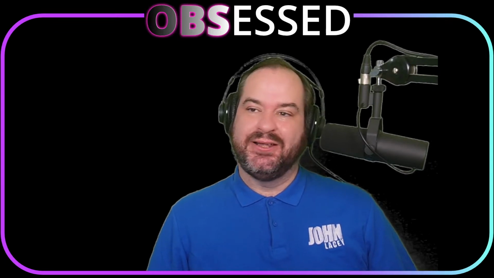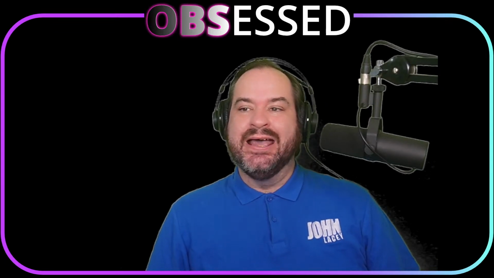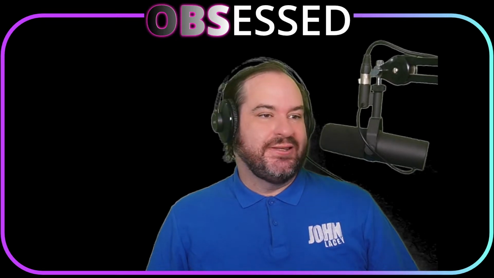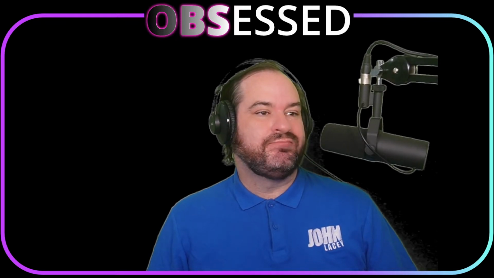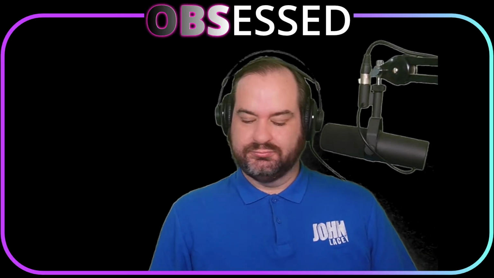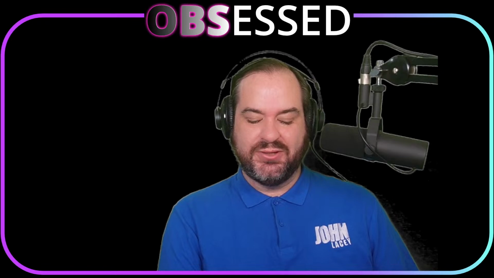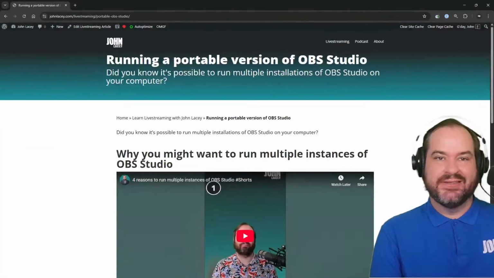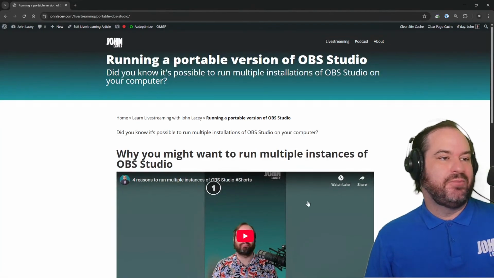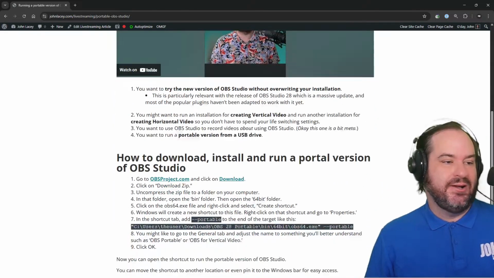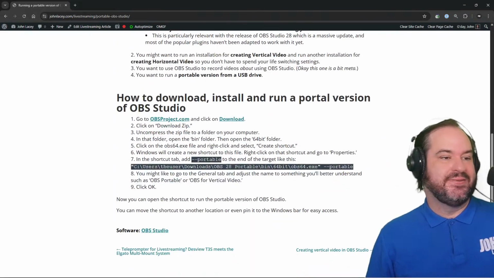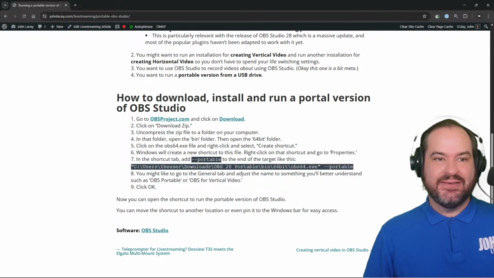It's a really, really old article, but it works perfectly fine. There's a little bit of text. In fact, I might even show you this article while we talk about it. This is the joy of multitasking. So this is over on johnlacey.com, running a portable version of OBS. There is a video that walks you through this, but we do have the steps here as well. And again, this is specifically for Windows.